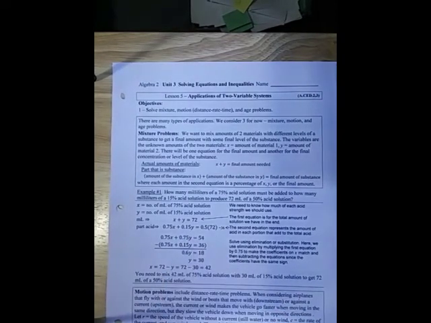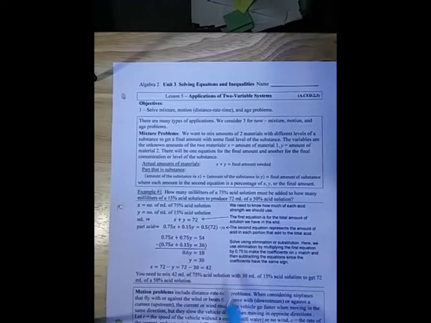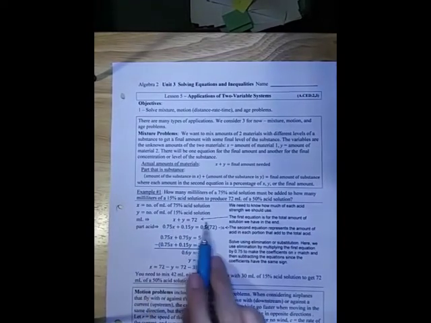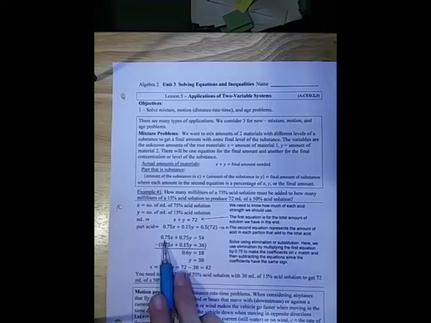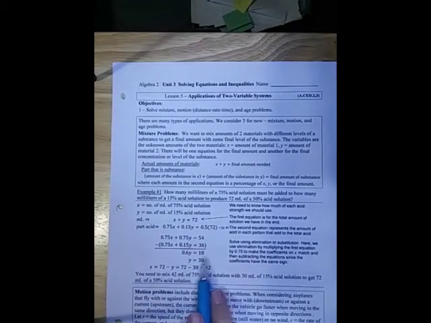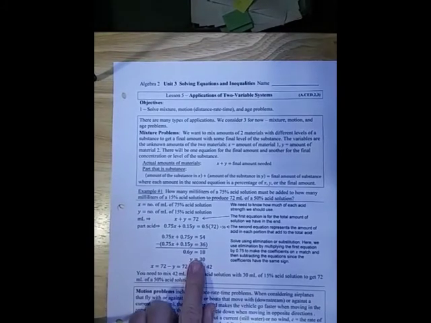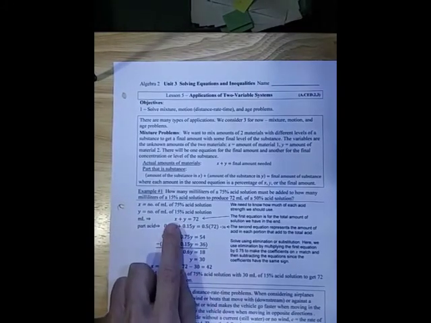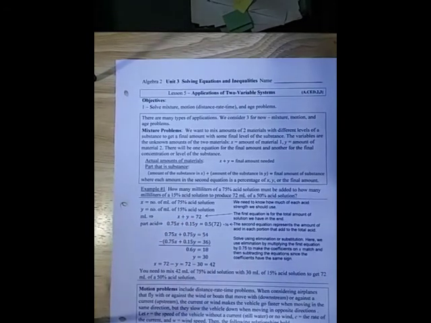Then we can again solve by elimination or substitution. If you wanted to rewrite this and write X equals, Y equals, and substitute, you can do that. I prefer to solve by elimination, so I multiplied this first equation by 0.75 so that the X variables would match. Then I subtract because they had the same sign, and I'm left with 0.6Y is equal to 18. Divide both sides by 0.6, you get Y equals 30. Once you get 30 for Y, 42 has to be X from up there.